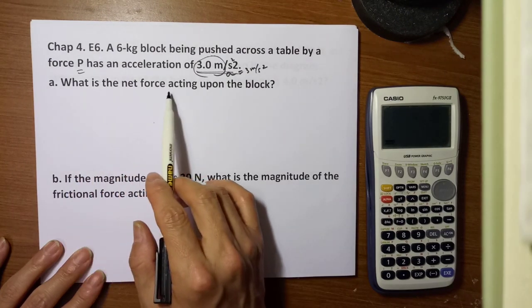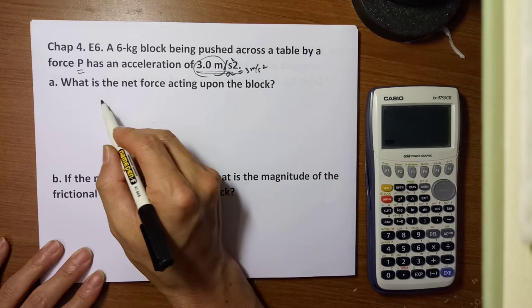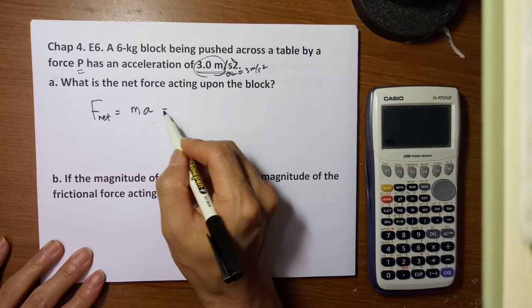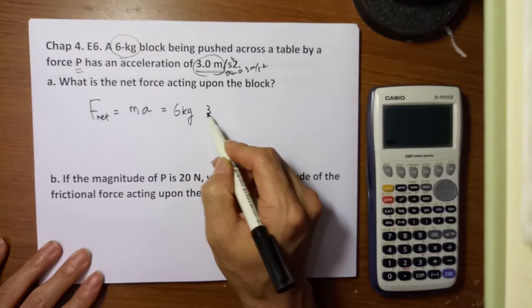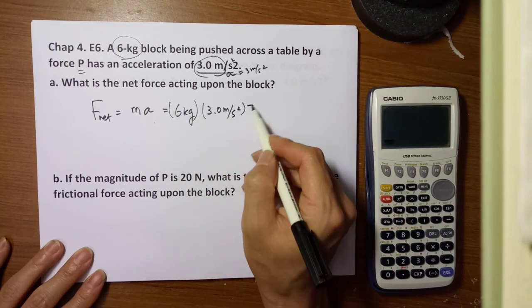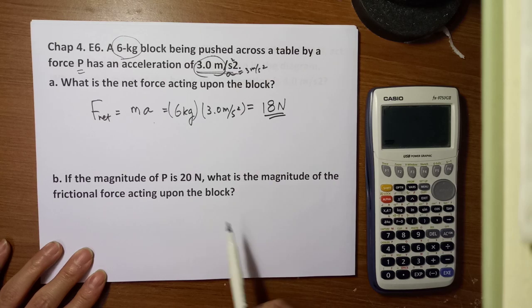What is the net force acting on this block? So F net equals MA. So M is 6 kilogram. A equals 3.0 meter per second squared. Multiply and then 18 Newton as your net force.